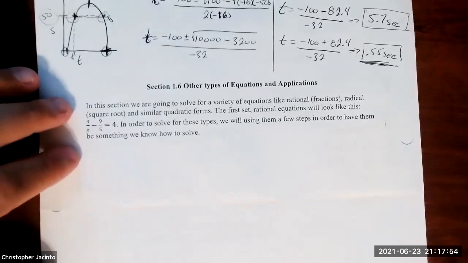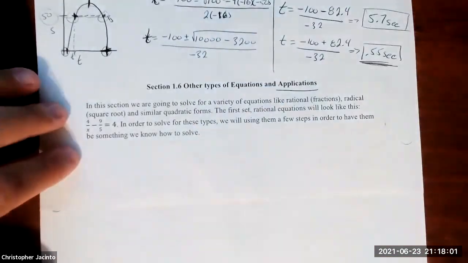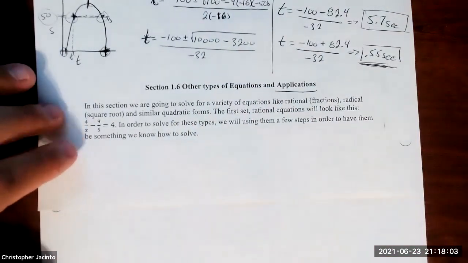Okay, so the next part we're going to talk about is, again, going back to solving equations and a little bit of applications. But don't worry, not too much, right? It's a little bit more solving for stuff. Okay. So this section is going to be a variety of stuff.